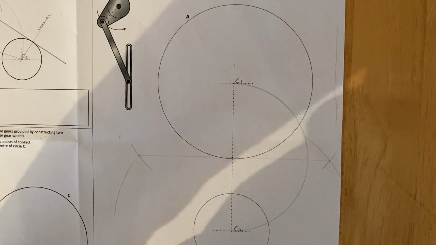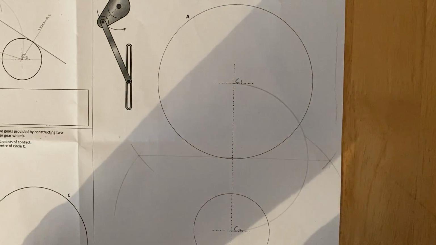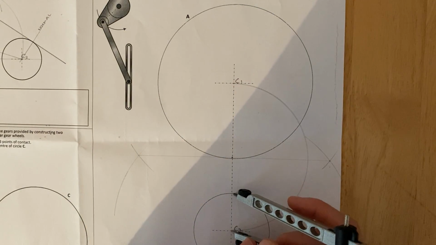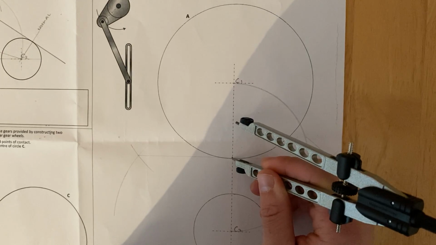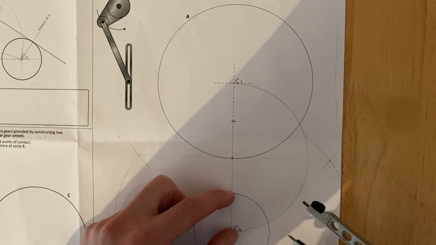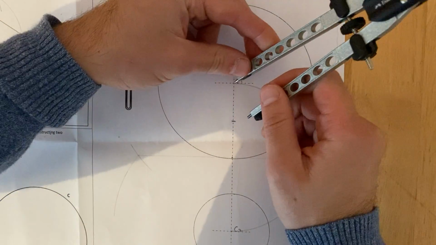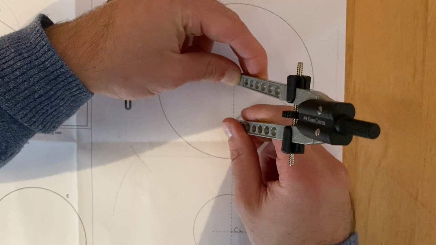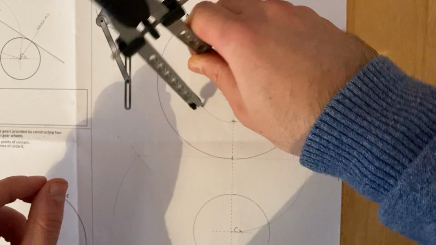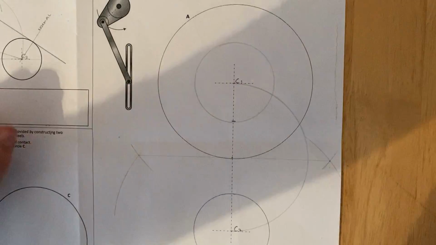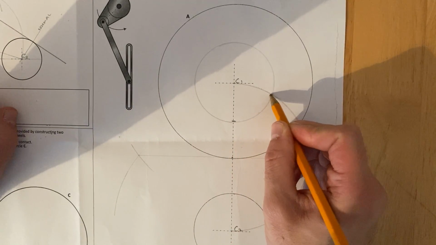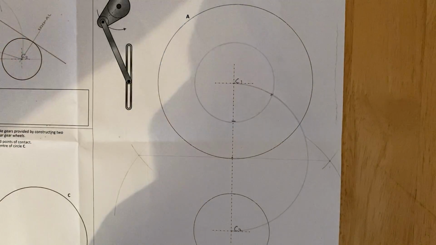So I've now drawn my semicircle, and I take the radius of my smaller circle and step it inside my bigger circle. So that distance there, the radius, is stepped in there. What I want to do next is swing an arc with that new radius. So I can draw on the full circle, for example, there. And what I want to find is where that crosses with the semicircle at that point there.